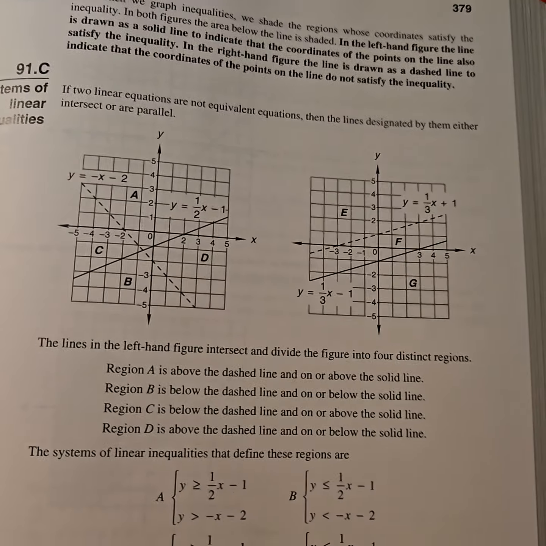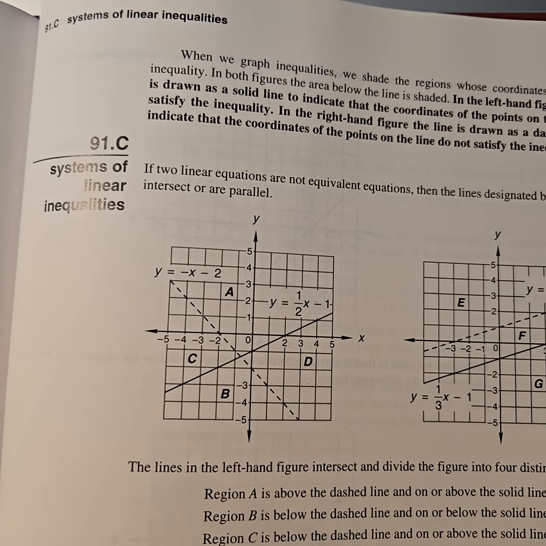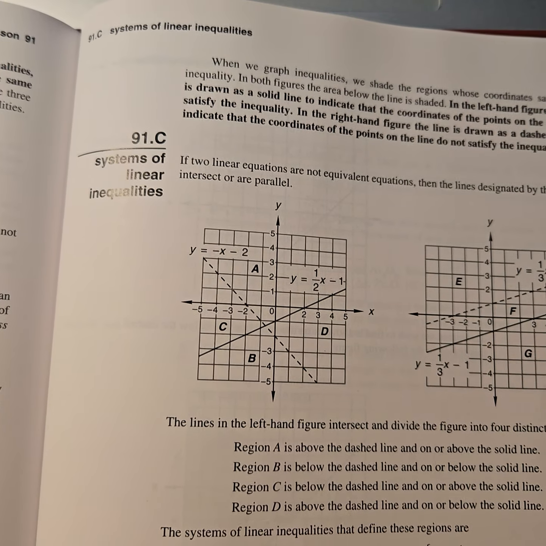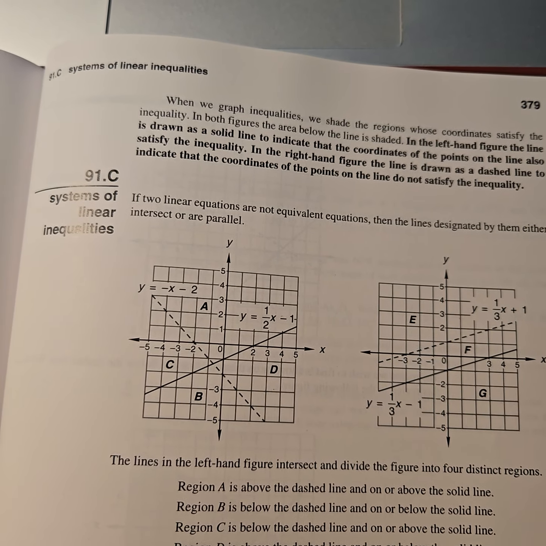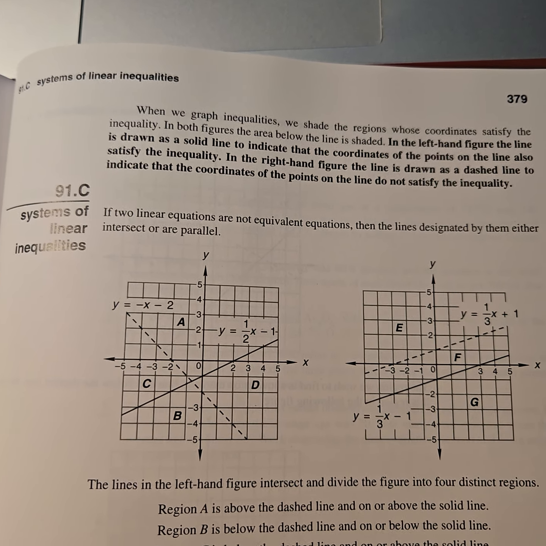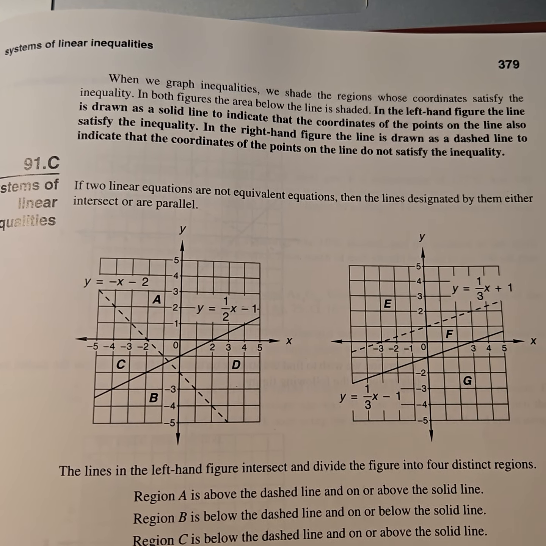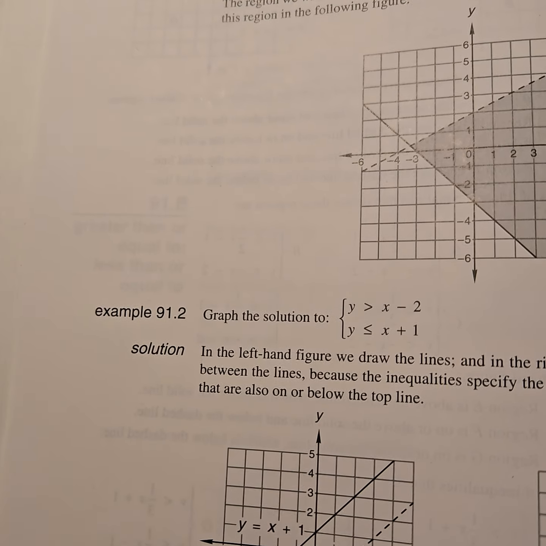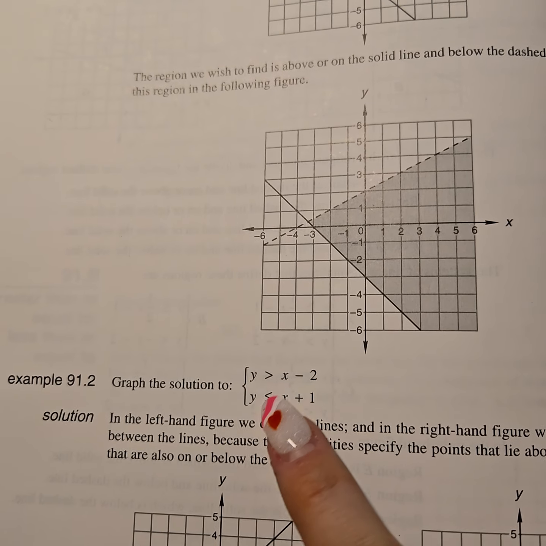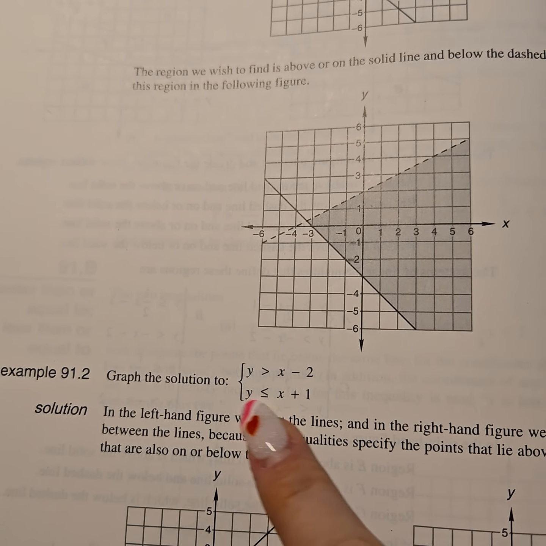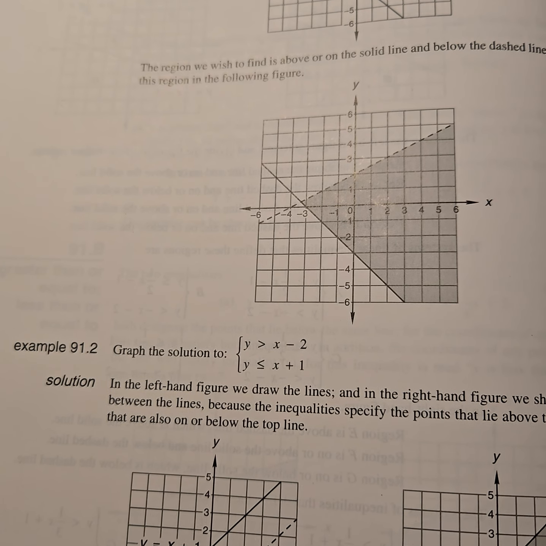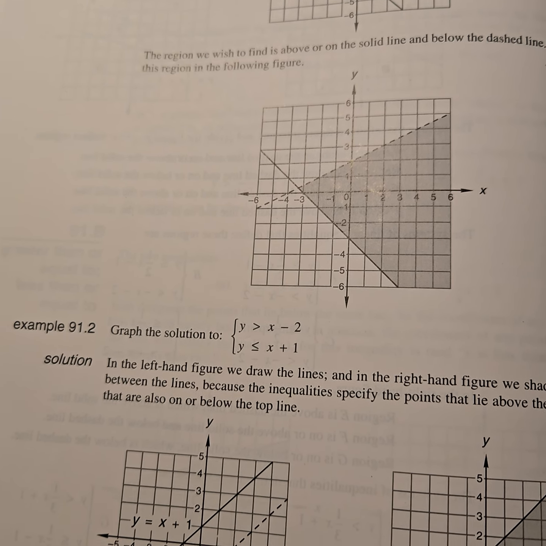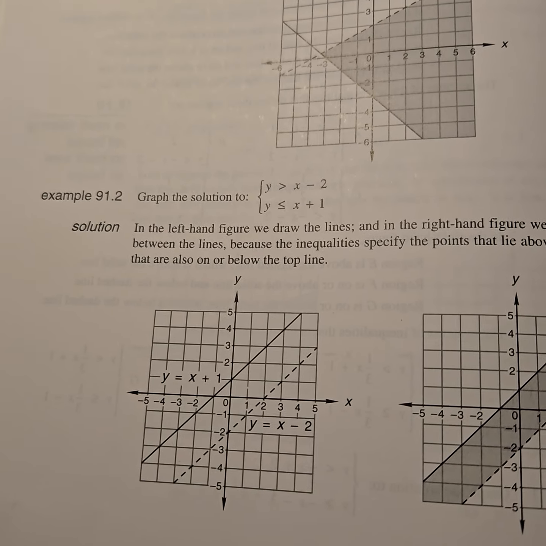Okay, then we're going to move to system of linear equations. Now, they're going to give you two different equations, and then you're going to shade in which part of that graph satisfies the equation. And so I'm actually going to skip forward over here and go to example 91.2. Okay, so they give you two equations. All right, so this is where graphing equations comes in handy. You can use your calculator to graph this to verify that you are correct. It is okay to do that.